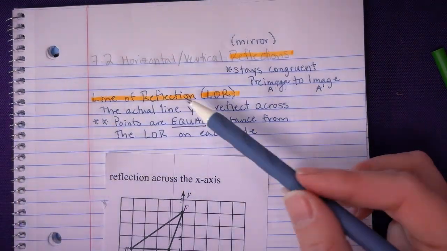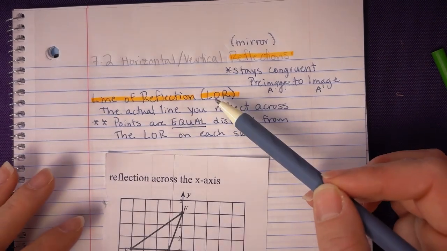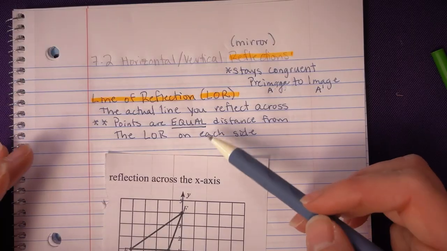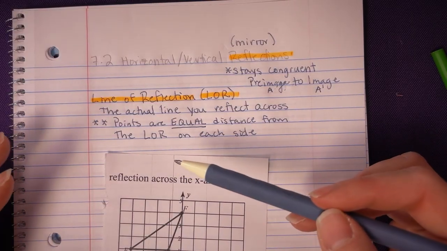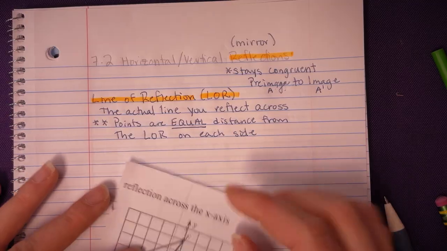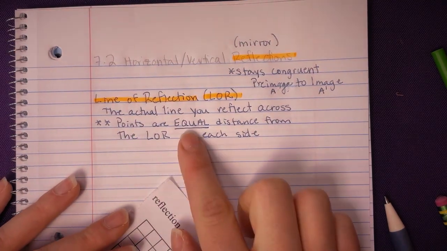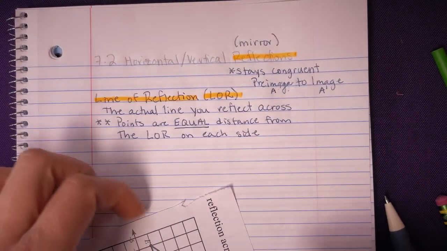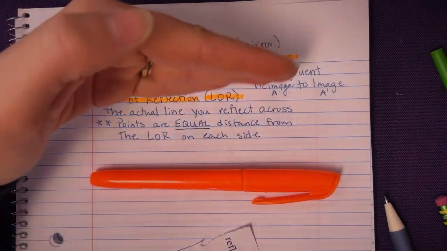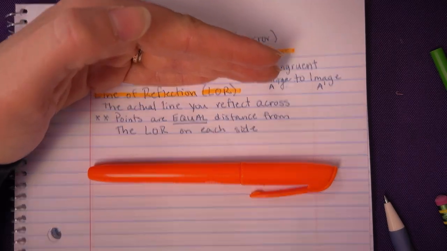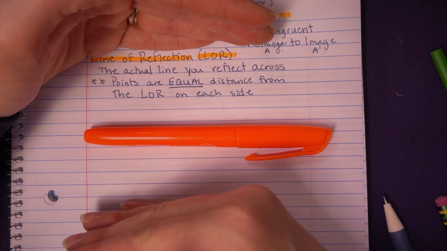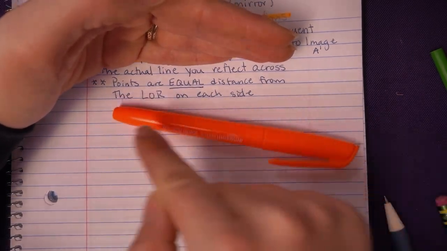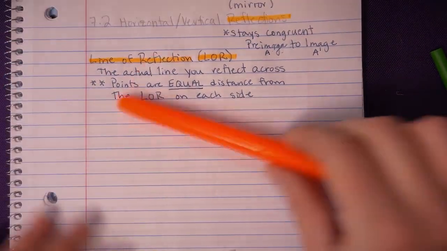So what's going to be the most important part of today is this line of reflection, okay? This is the actual line that we will reflect across. And what's really important, and a good way of checking your work as well, is that the points are equal distance from that line of reflection on each side, right? If this is your mirror and you're this far away from it, then you will be that same amount away on the other side. However far away you are from your line, it's going to be the same on both sides.